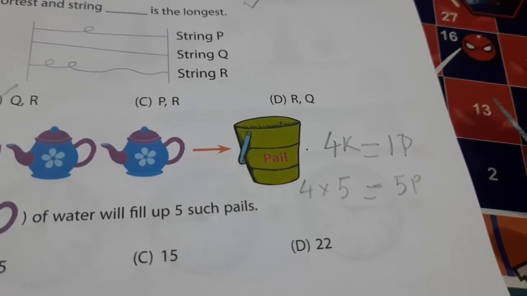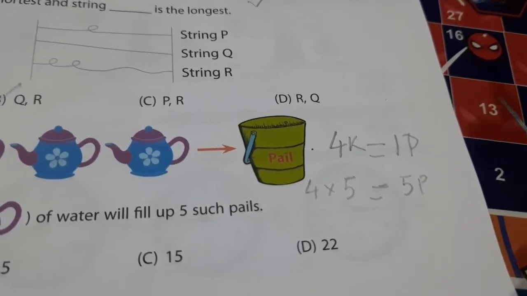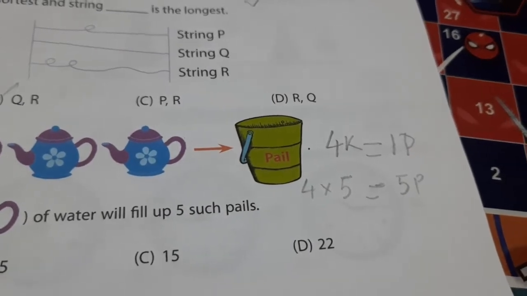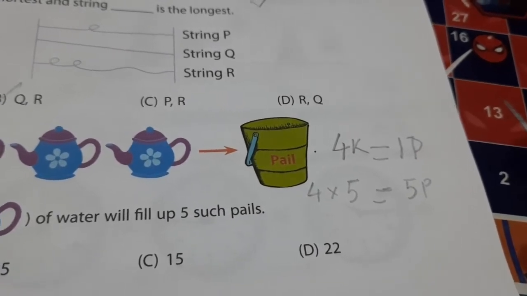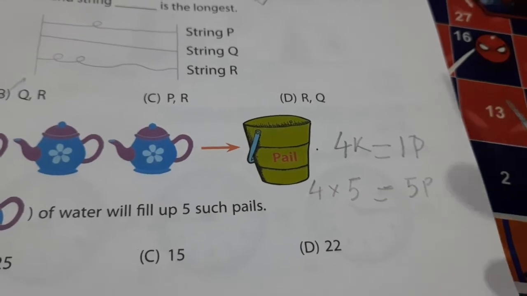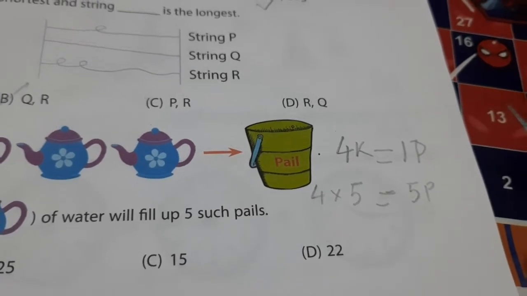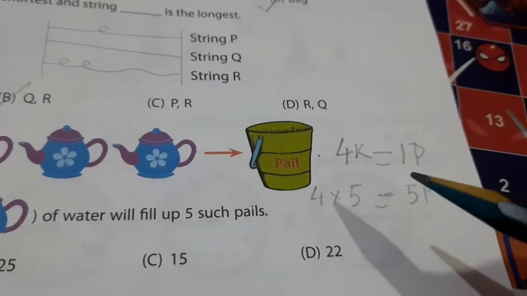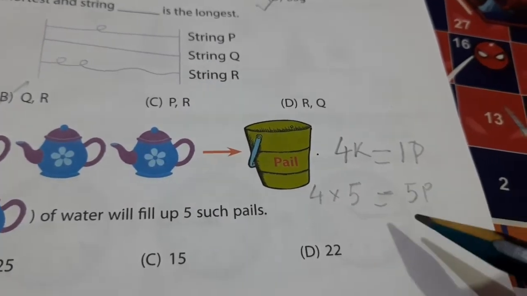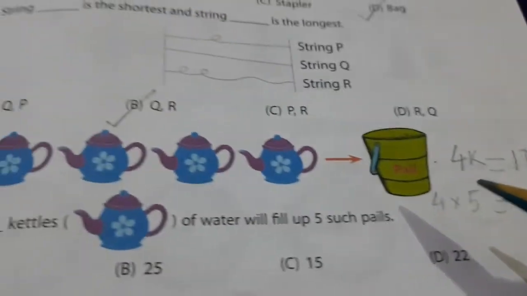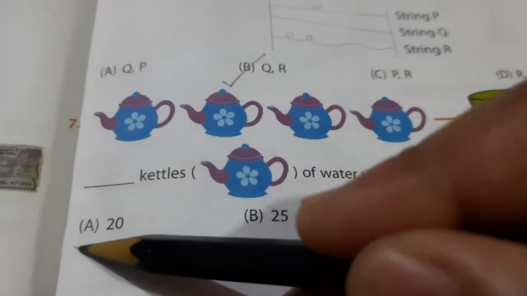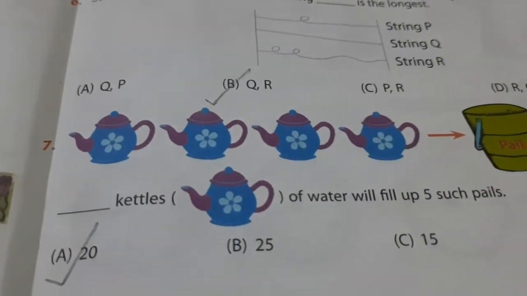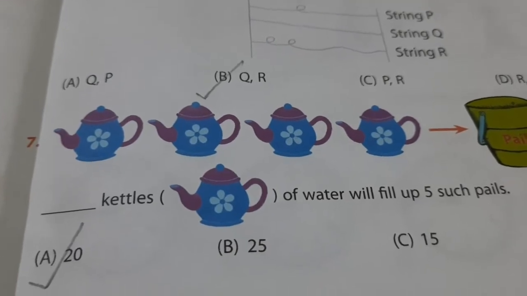So for 2 pails, you will need 4 kettles plus 4 kettles, which is 4 plus 4 or 4 cross 2. And hence for 5 such pails, you will do 4 cross 5, which is 20. So to fill 5 such pails, you need 20 kettles, and hence option A should be the answer to this question. Please transfer it to the OMR sheet.